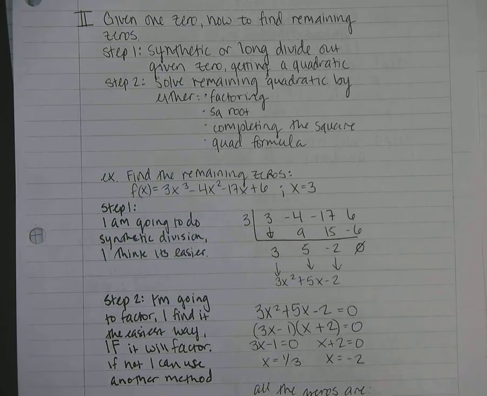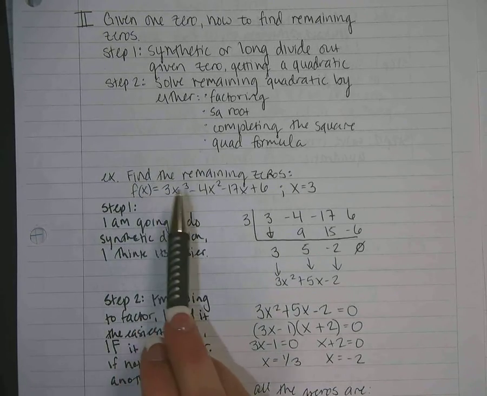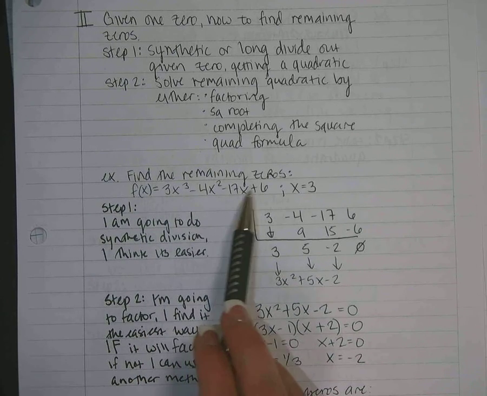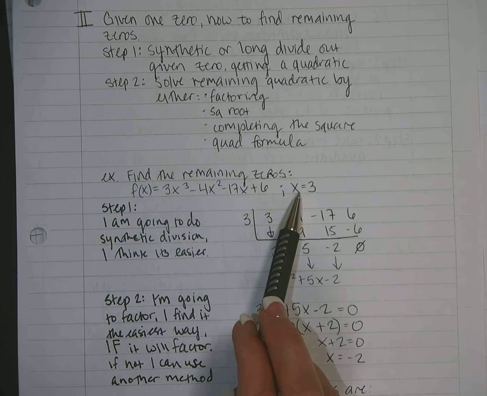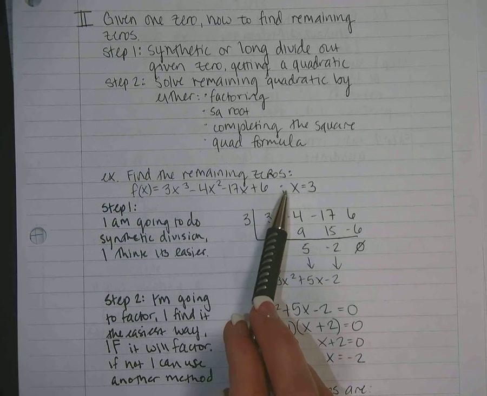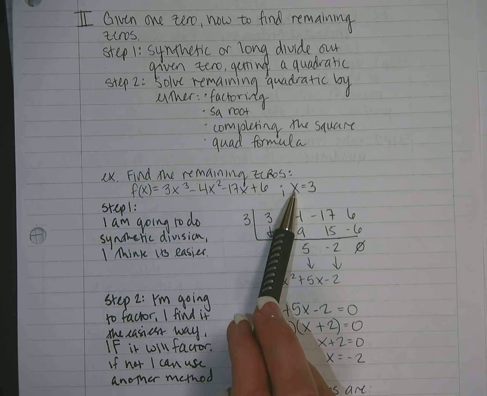So on this first one, the problem is f of x equals 3x cubed minus 4x squared minus 17x plus 6, and the root I've given you is x equals 3. Now I've not asked you to solve this root, it's already solved, so it's already x equals 3.